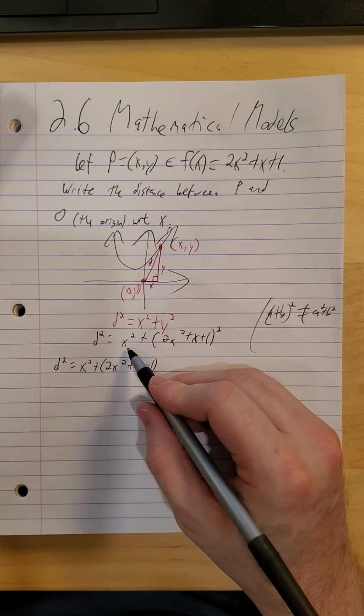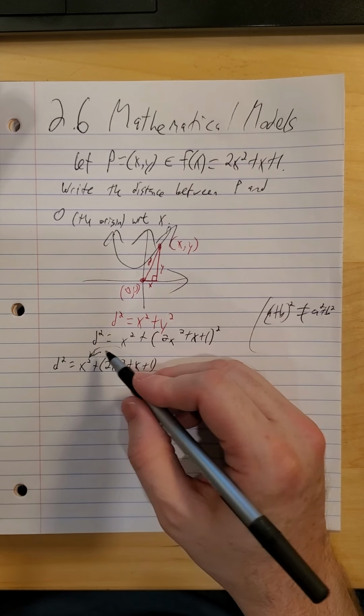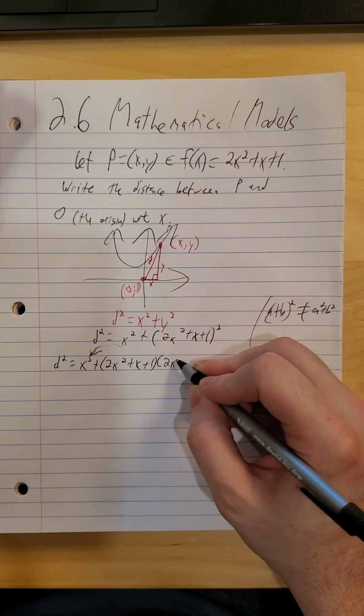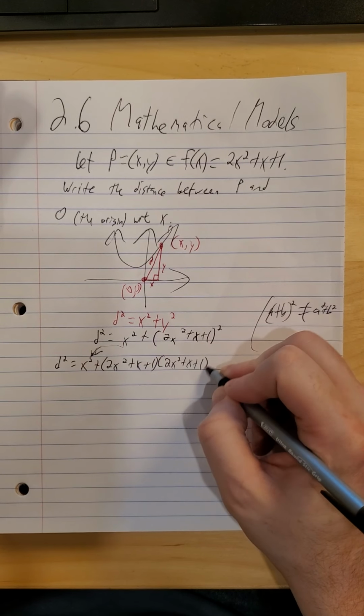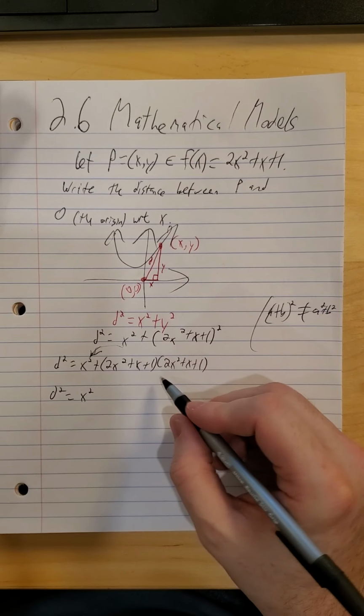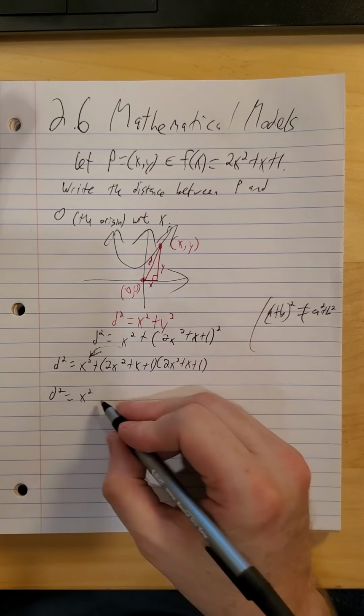So we have, don't forget to bring along the rest of your problem, so remember this x squared guy coming along as well. And we have 2x squared plus x plus 1 by another 2x squared plus x plus 1. So hang on to that first x squared and then distribute. So first the 2x squared times all 3 terms.